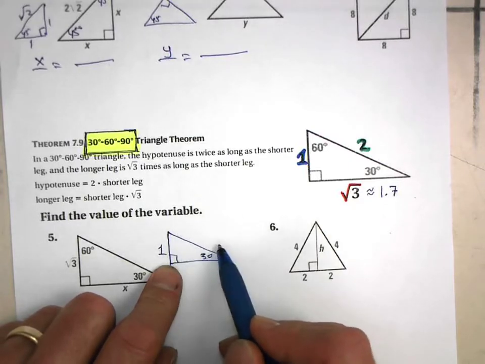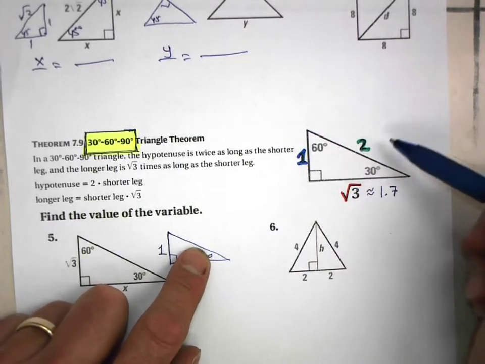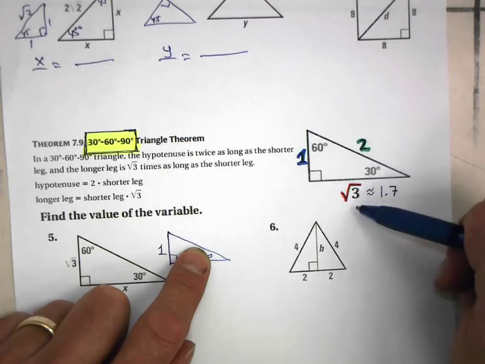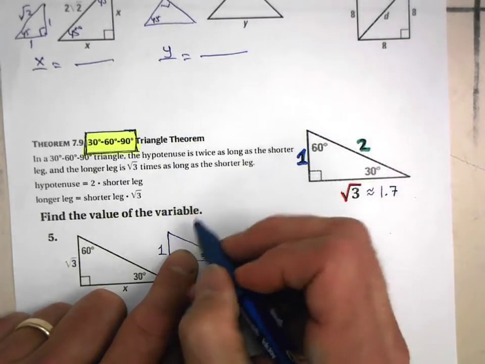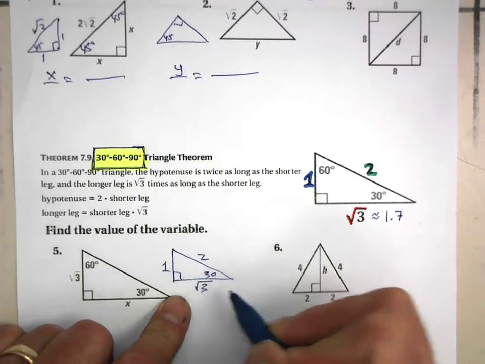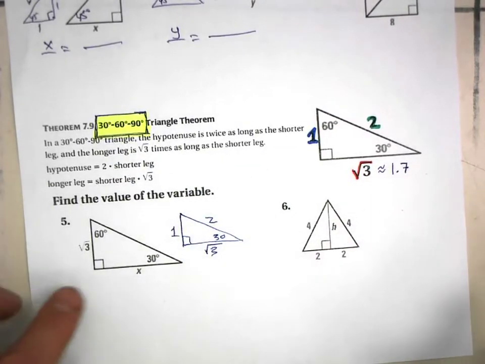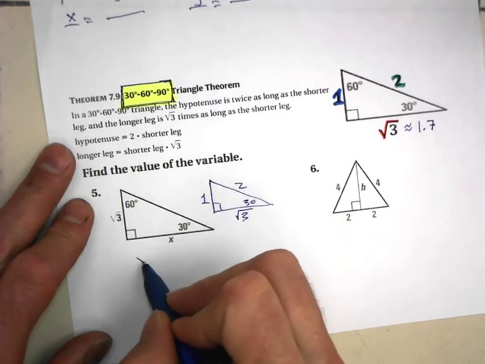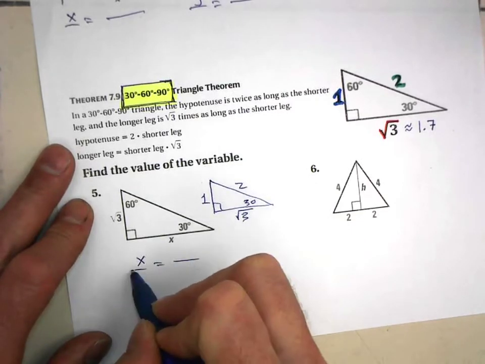This is my hypotenuse. So what number is longer? 2 or square root of 3? And the number is 2. So we put 2 here, and therefore the other side is going to be the square root of 3. So I want to solve for the value of x. So here is x. Let's create a proportion.